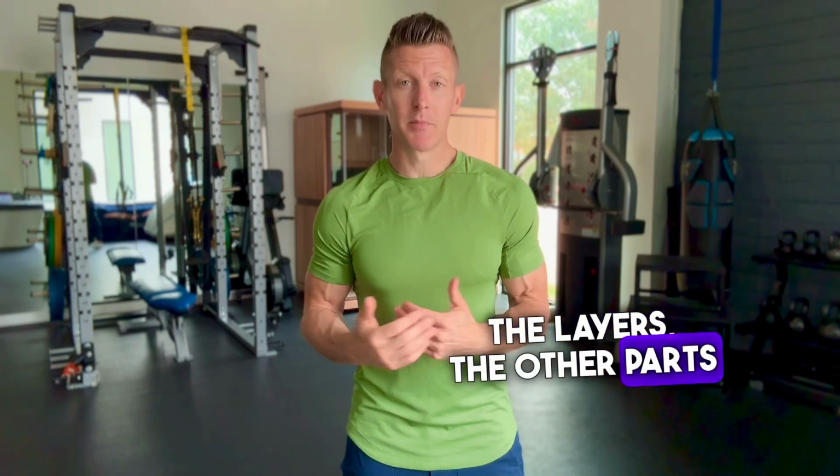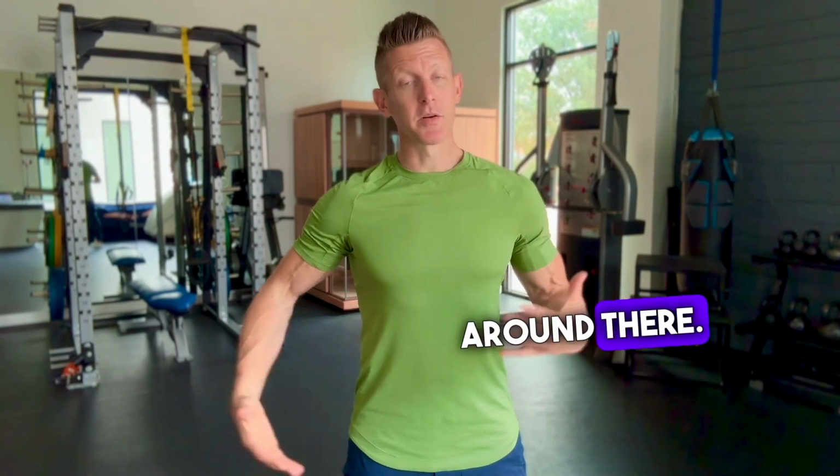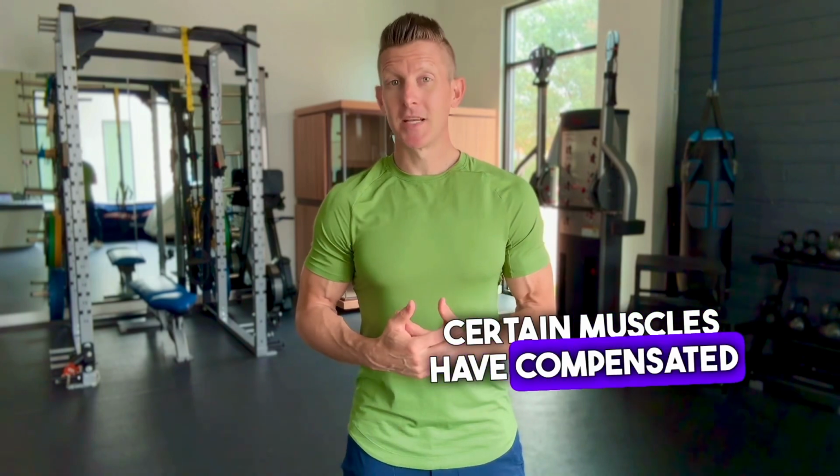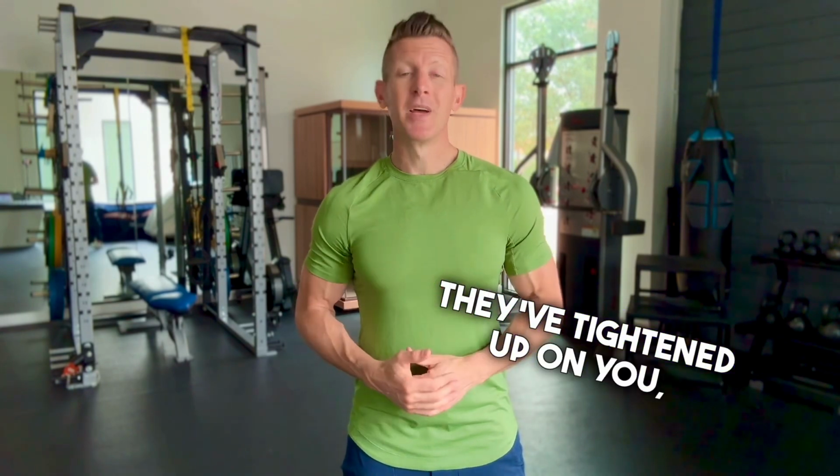From here, you'll know off that hand dominant pattern what are the main areas to start. I always tell people the first thing you have to do is start to open up those areas that aren't quite moving first, to even get to the layers, the other parts of the body that you want to. Then you can move into more what we call a flexibility phase, where you're also looking at the muscles around there. So to be more dynamic as you're opening up, certain muscles have compensated over a period of time to where they've tightened up on you, limiting your actual ability to move. From there, you can look into the strength and stability program.